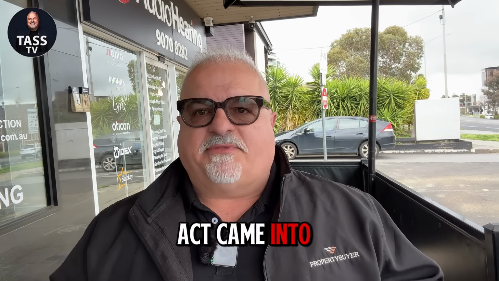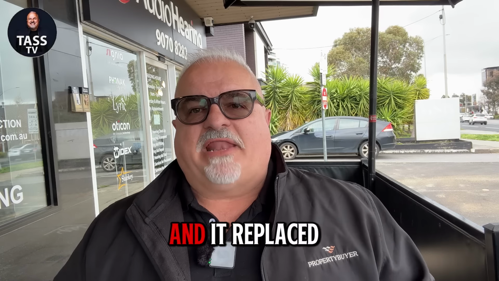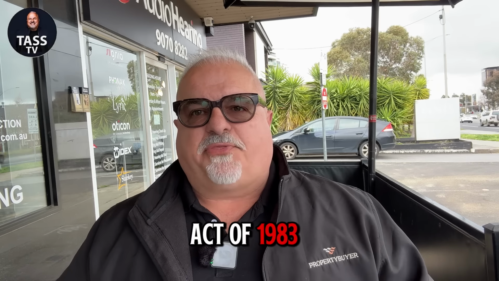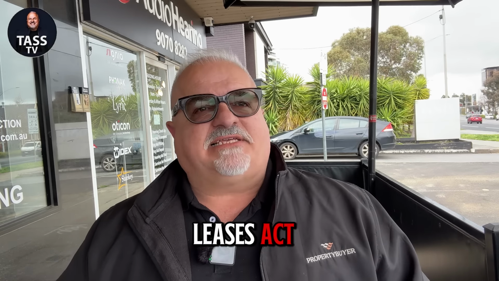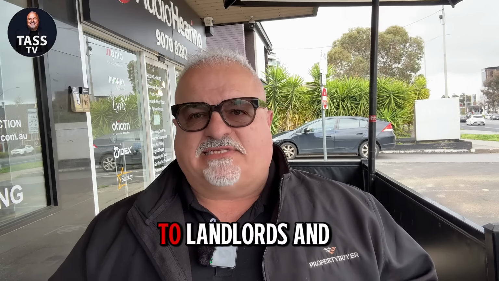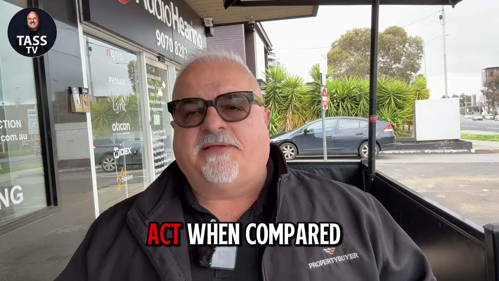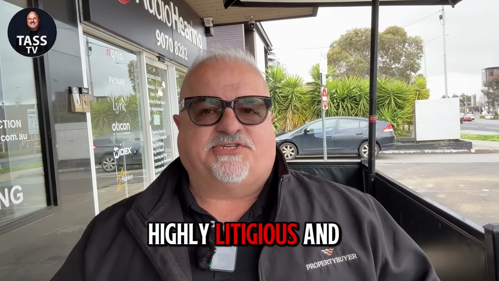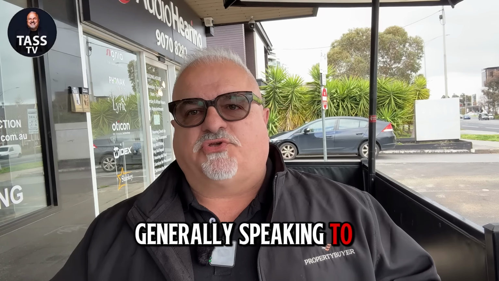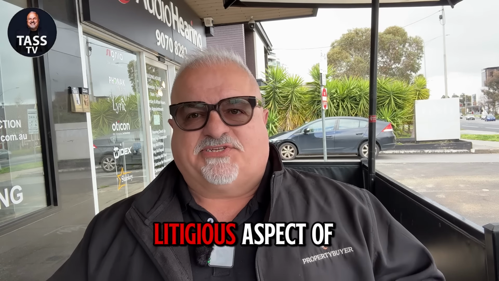The Retail Leases Act came into play in 2003 and it replaced the Retail Tenancies Act of 1983. And the Retail Leases Act gave a lot of clarity to landlords and tenants around how they should run their business moving forward. And I find it a very, very user-friendly act when compared to the Residential Tenancies Act, which is quite convoluted, highly litigious, and it really requires a property manager, generally speaking, to manage those properties because of the litigious aspect of the document. So I just want to spend this video talking a little bit about the Retail Leases Act.